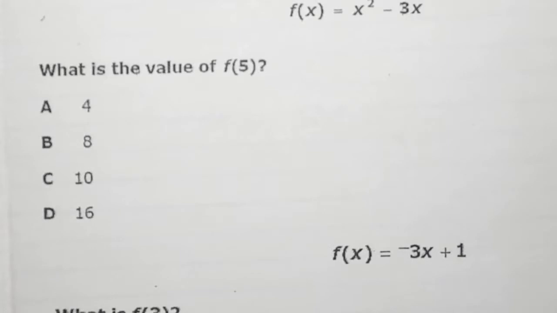No, you're not. Plug in x plus 1 for x. Put in parentheses.